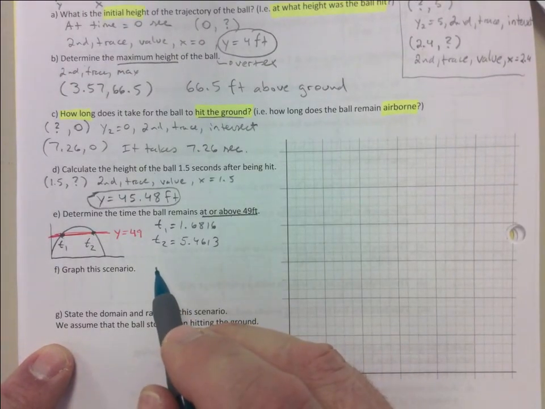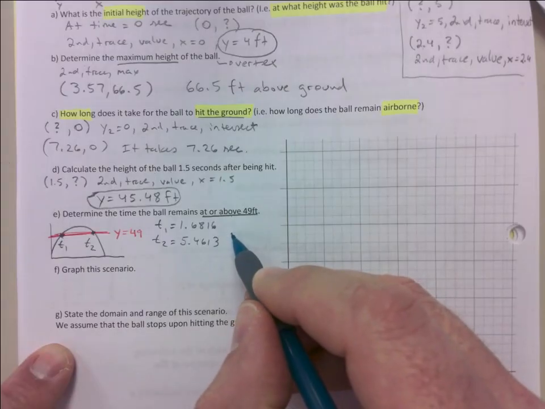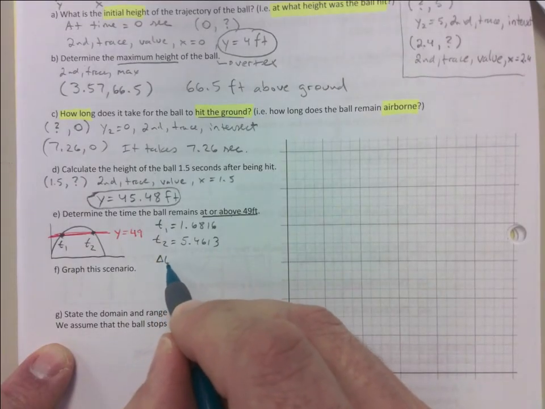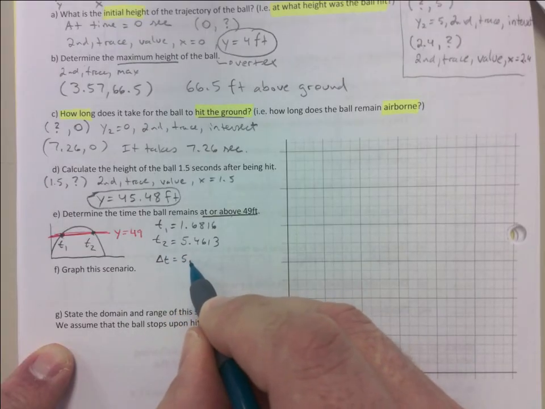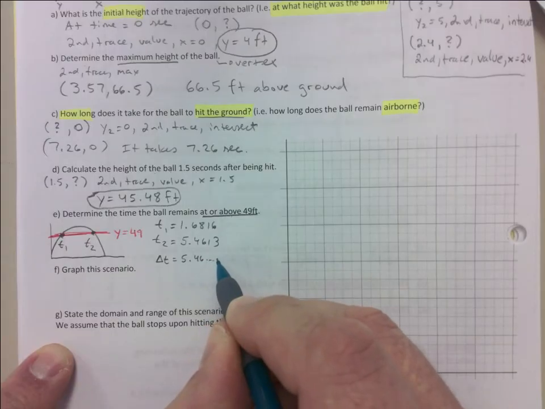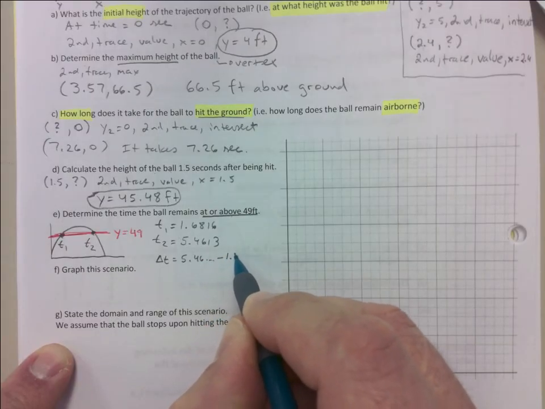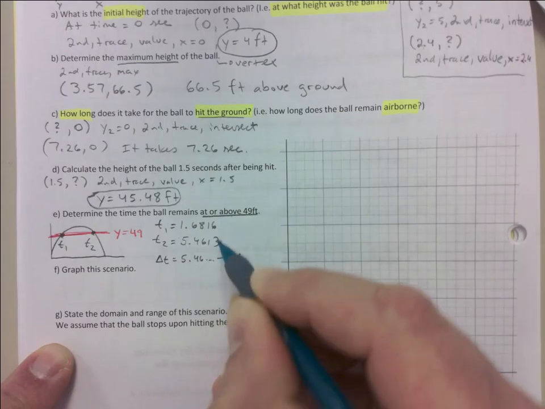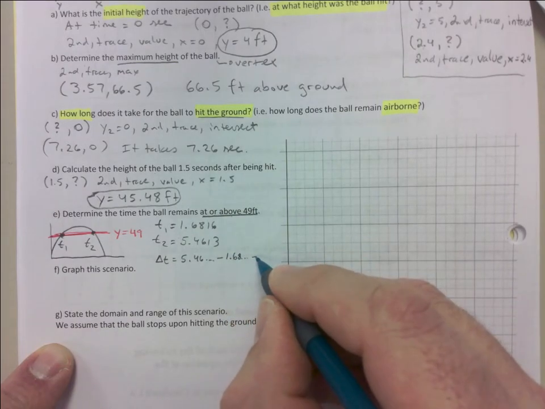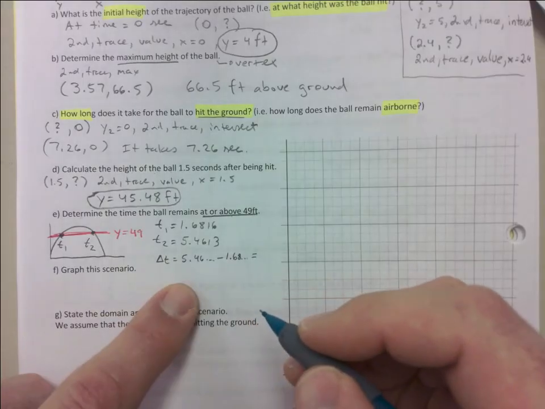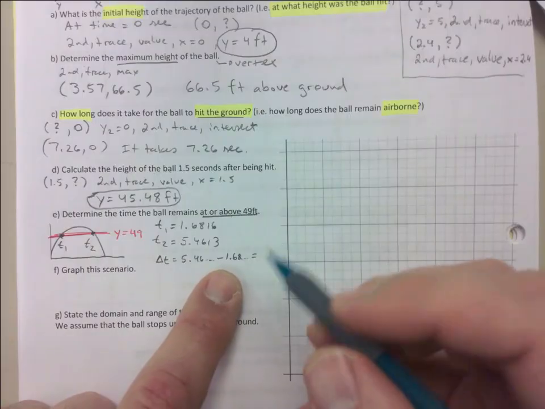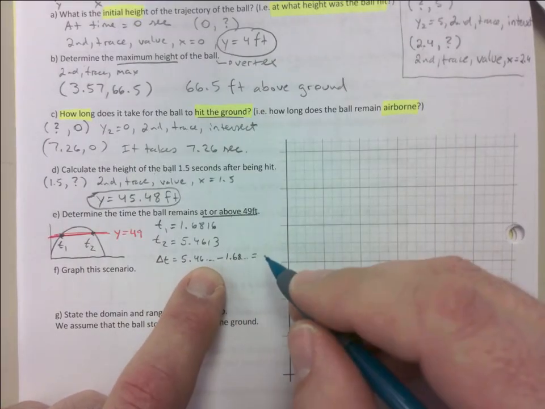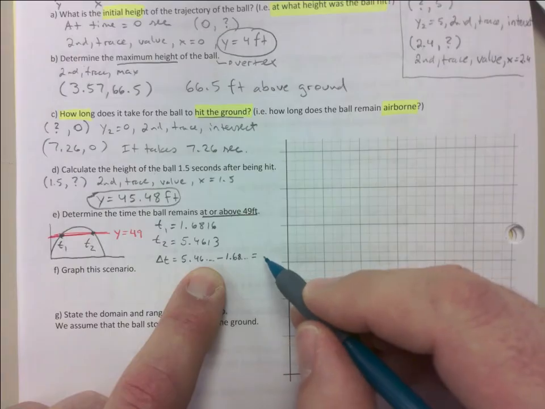And now something that I call delta t, like difference of time, is 5.46 something minus 1.68 something. That means the 4 decimals. So we're going to figure out the difference in time. That ends up being 3.78 seconds.